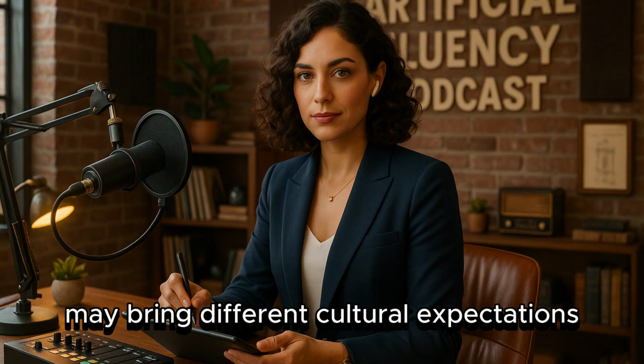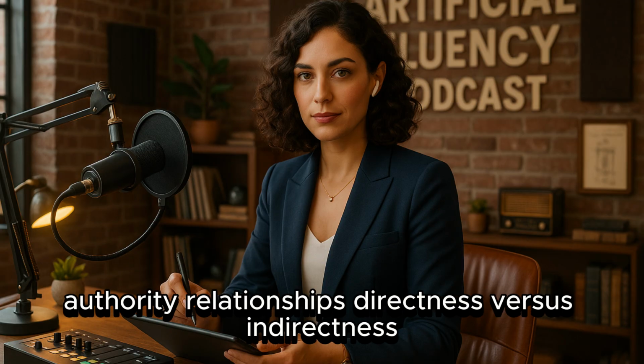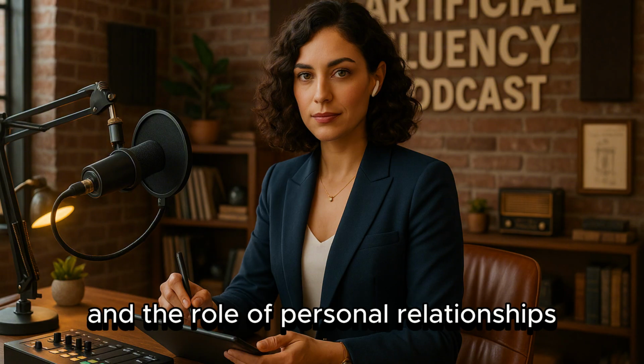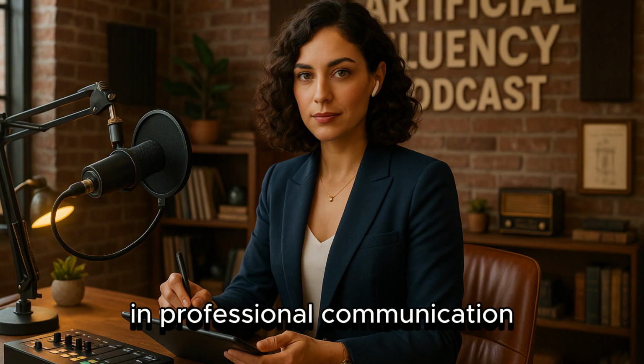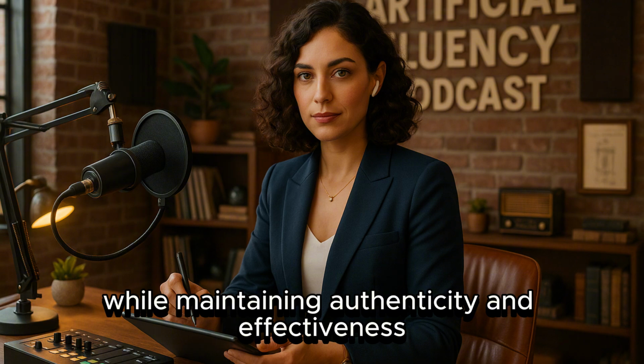International audiences may bring different cultural expectations regarding appropriate argumentative styles, authority relationships, directness versus indirectness, and the role of personal relationships in professional communication. Advanced practitioners must develop cross-cultural sensitivity while maintaining authenticity and effectiveness in their persuasive appeals.